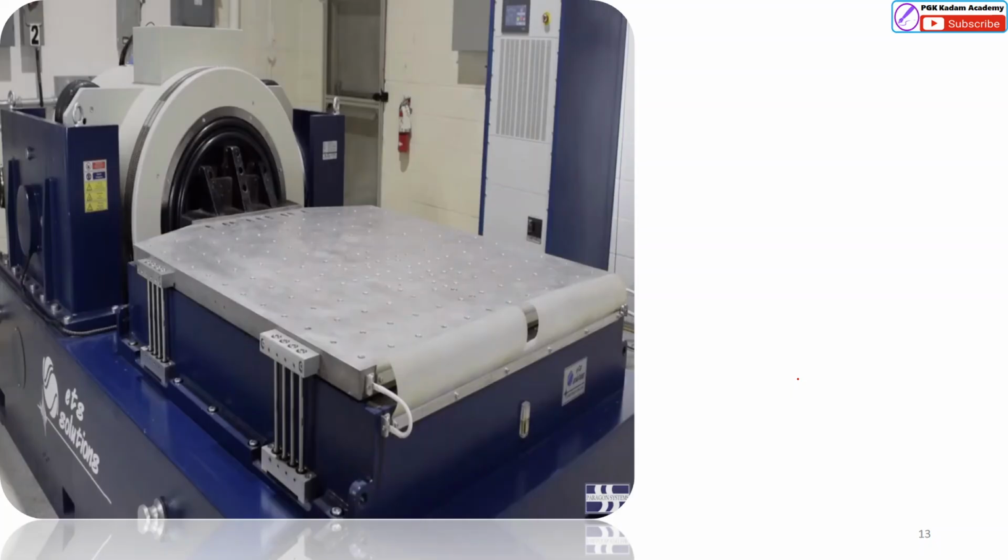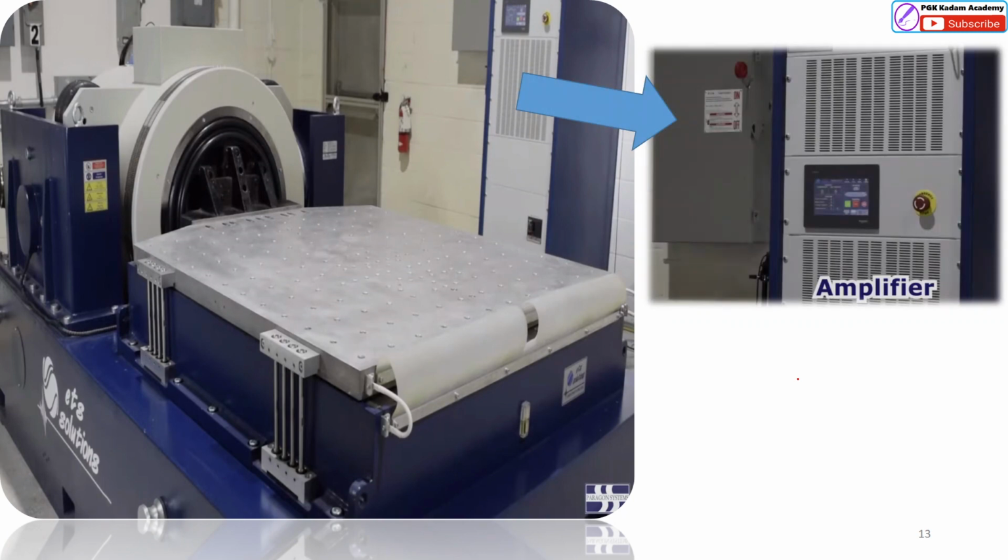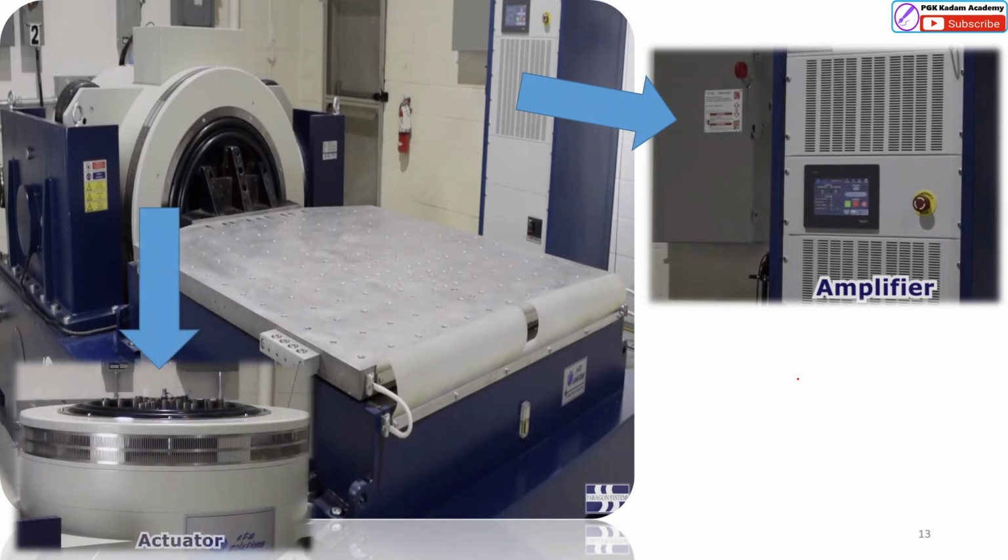These electrodynamic exciters have four major parts. The amplifier amplifies the signals, and the actuator creates the acceleration on the structure or component you want to test.